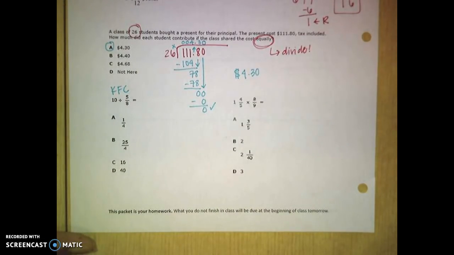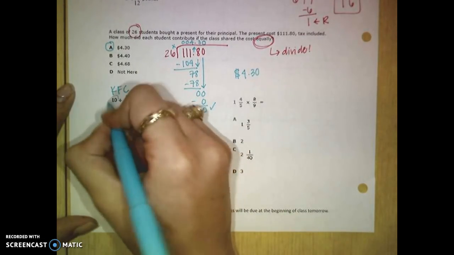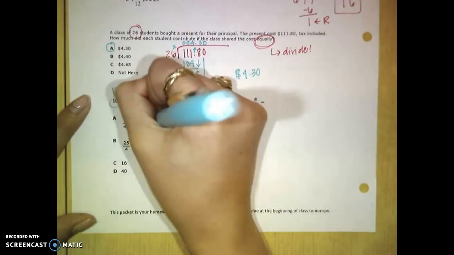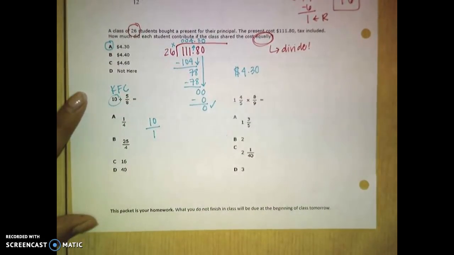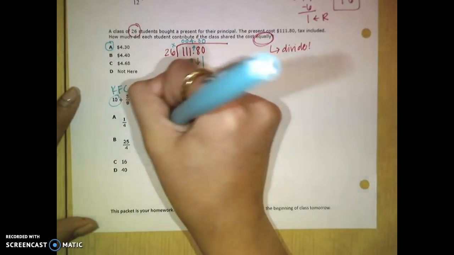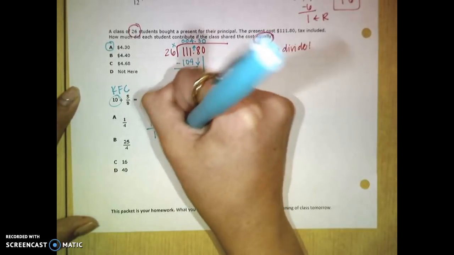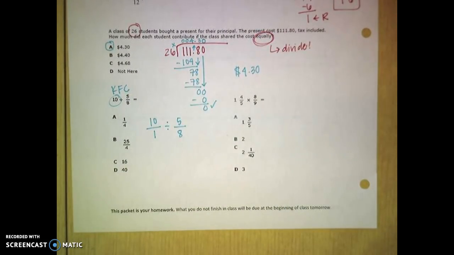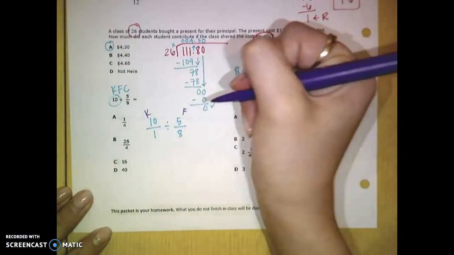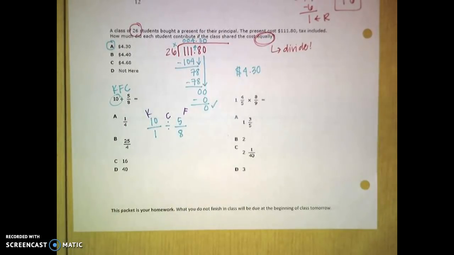But before I can do any of that, I have to take this whole number, 10, and make it into a fraction. I can't divide a whole number and a fraction, but I can divide it if they're both in fraction form. So I'm going to take that 10 and give it a denominator of 1 because it's a whole number. So nothing about the value of this number has changed. I just gave it a denominator so that it could be in fraction form. I'm still dividing by 5/8. Now I can use my KFC. So I'm keeping the first number, flipping the second number, and changing the sign.